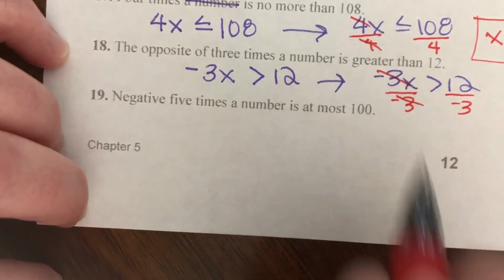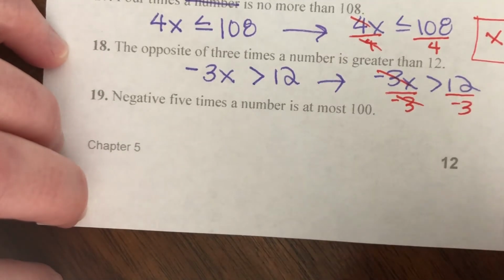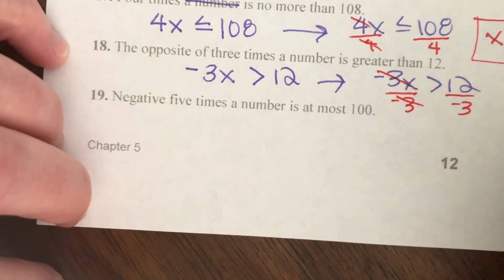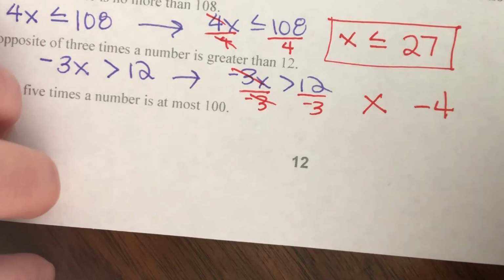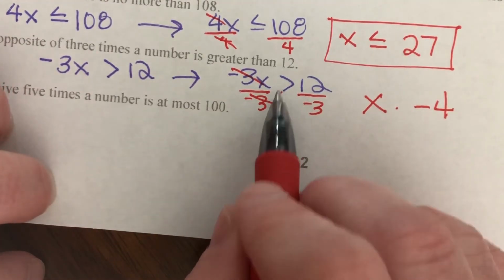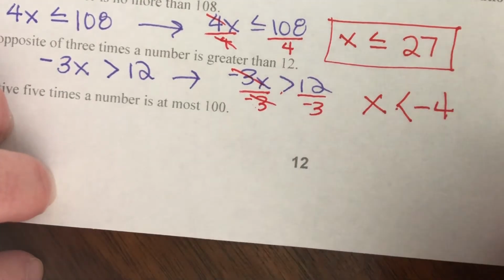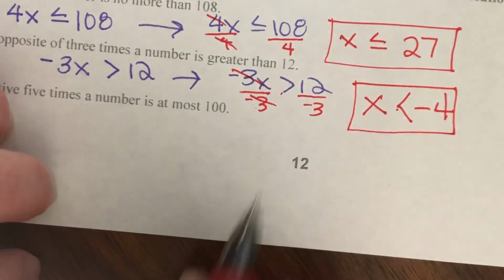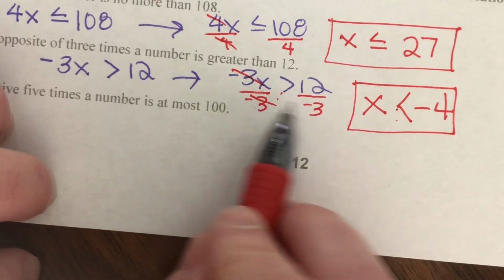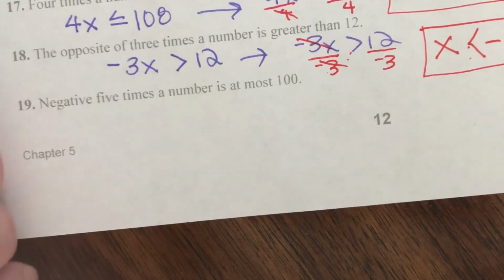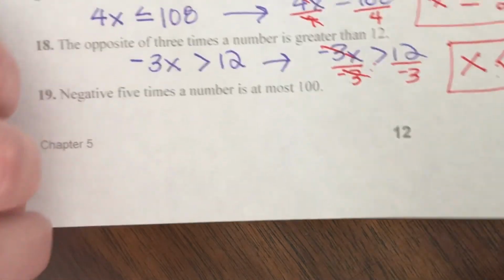All right, so these go away, and I'm left with x. The negative 3's cancel, not the x. On this side, 12 divided by negative 3 is negative 4. And then in the middle, what does my sign do? Since I divided both sides by a negative, it's got to switch, right? So it's going to go this way. My sign had to flip because I divided both sides by a negative. All right, and lastly, 19.